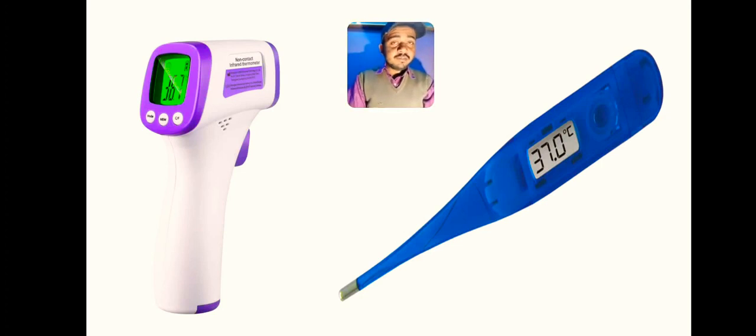Do you know the basic difference between keeping the thermometer in your mouth and your armpit? The temperature of the mouth is always 1 degree more than elsewhere in your body. So if you are taking the temperature of your mouth, it's 1 degree more, and in your armpit it's always 1 degree less.